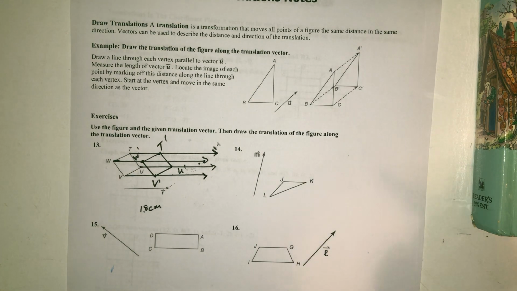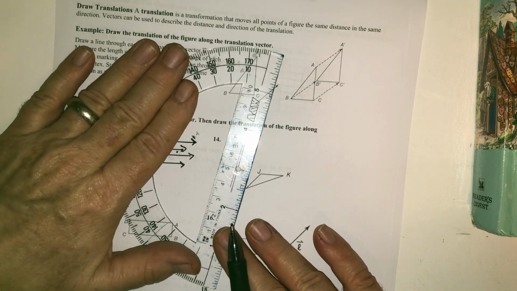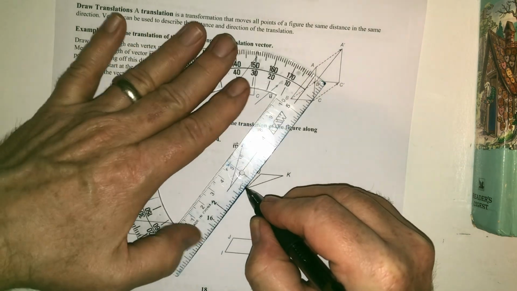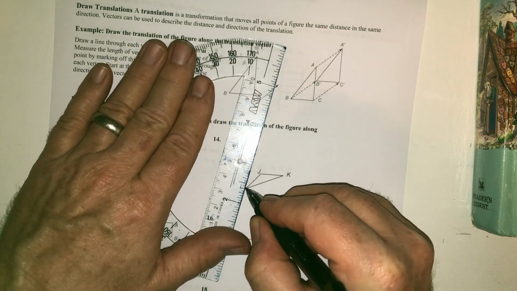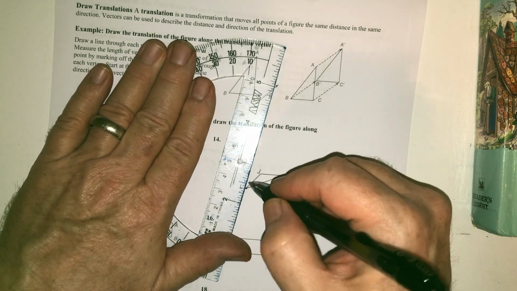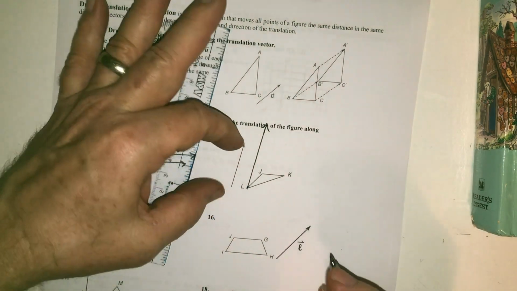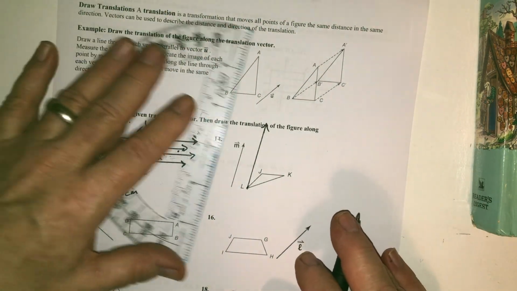Let's do number 14. I'm going to line up point L and rotate so that my protractor appears to be parallel. As you see, that line right there looks like it's parallel to that vector. So point L prime will be out that ray this distance. I'll measure that distance in a minute.